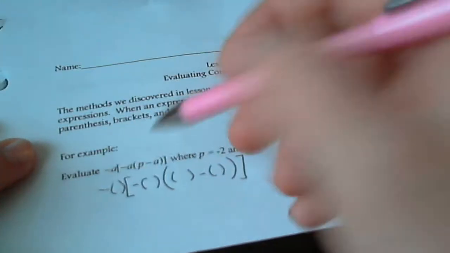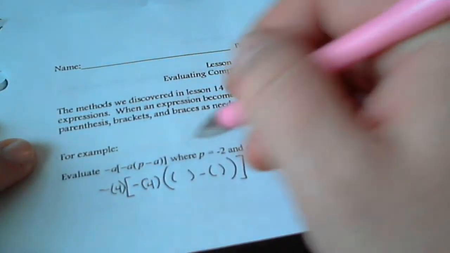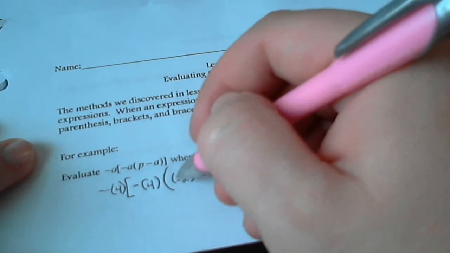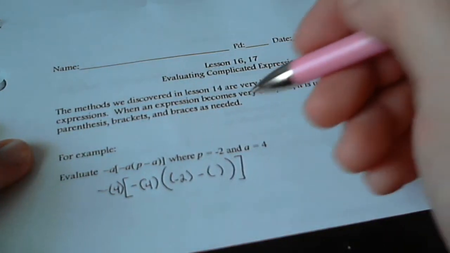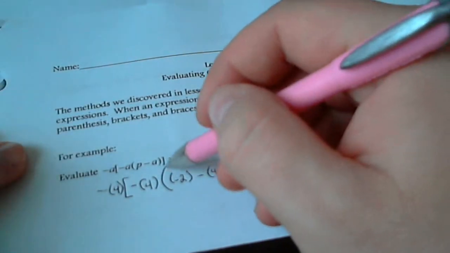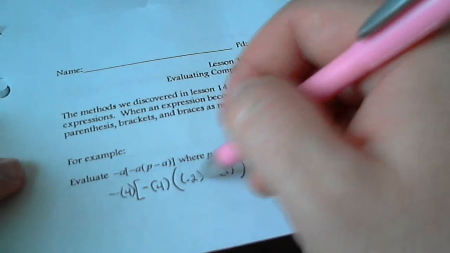Okay, A is 4. Here's A again. That's 4. P is -2. We have to be really careful to use parentheses so we don't lose negative signs. And A at the end, that's a 4. Okay, so we're going to start at the innermost set of parentheses and then work out. Okay, so -2 minus 4, that's a -6.